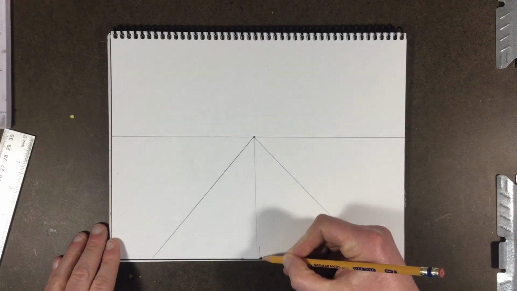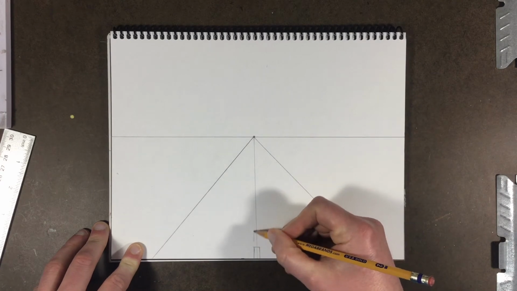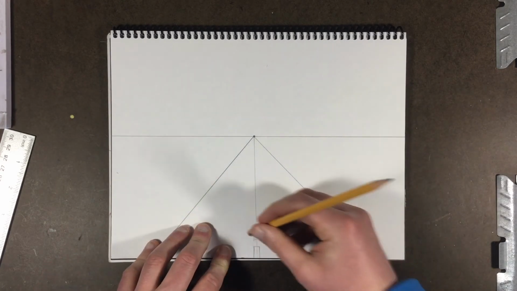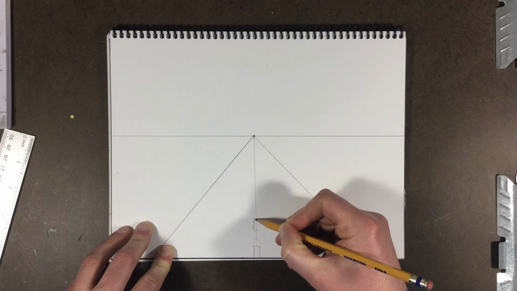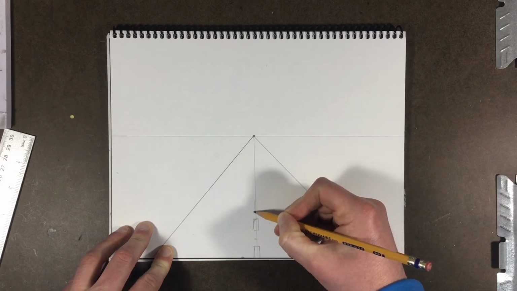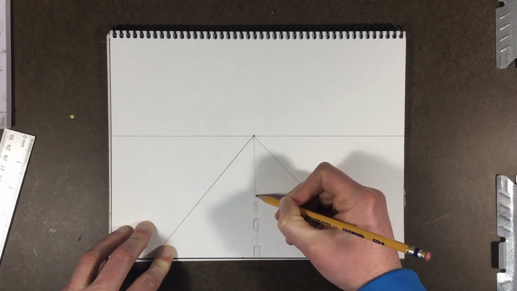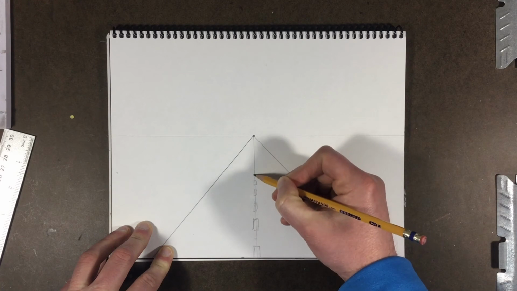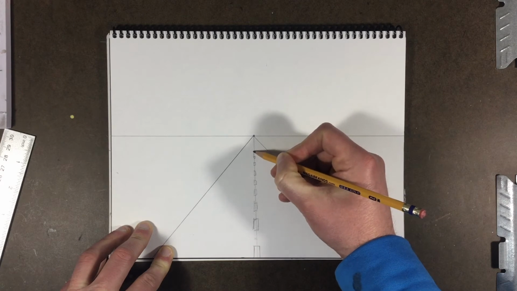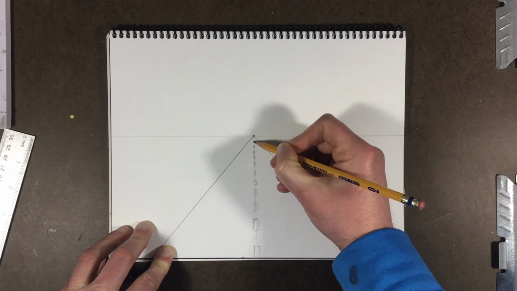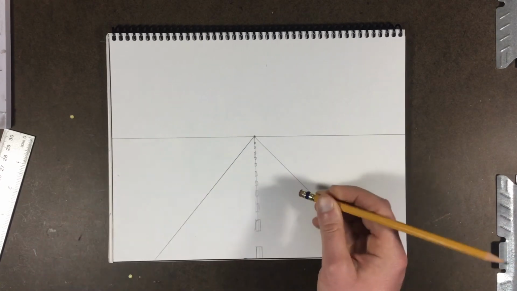So I'm going to start off with one that looks like it's kind of big, and what's going to happen is that I'm going to draw more and more of these little boxes, but they're going to get smaller as they go on, and they're going to get closer together, all the way until they look like they're little tiny lines like that. Okay? I'm going to erase the rest of it. And there we have our road.